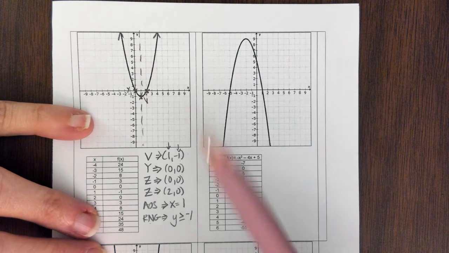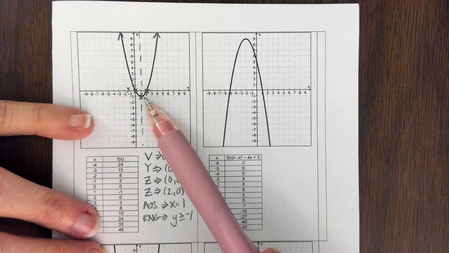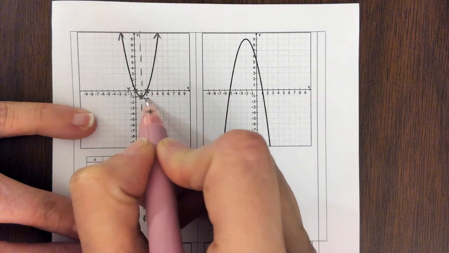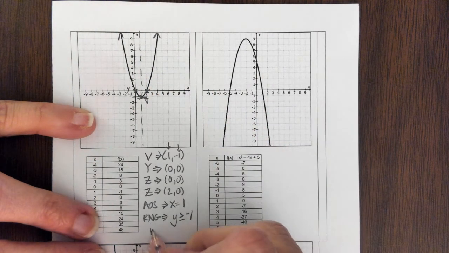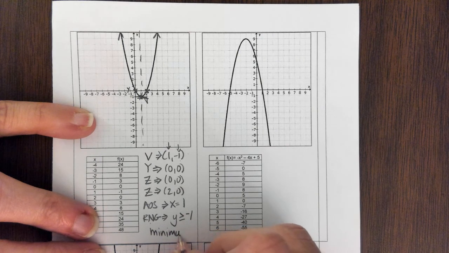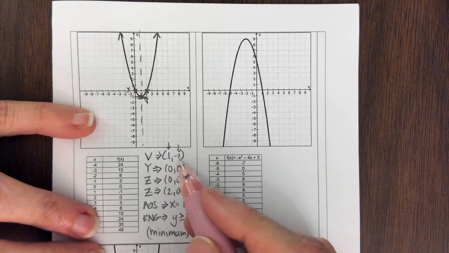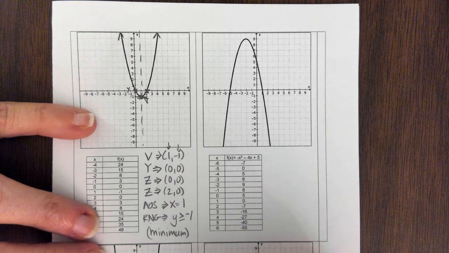The last thing that we can tell from looking at this graph is, does it have a minimum or a maximum? Well, it's pointing up. I can't go below this value right here. That means I have a minimum. Okay? The minimum is at 1, -1, or the minimum is -1.